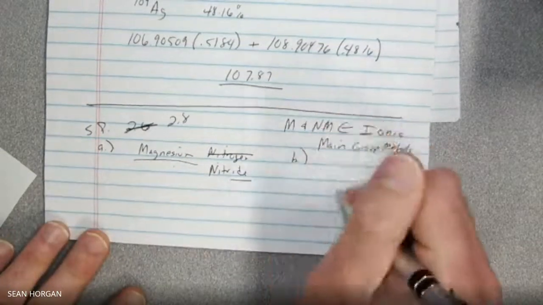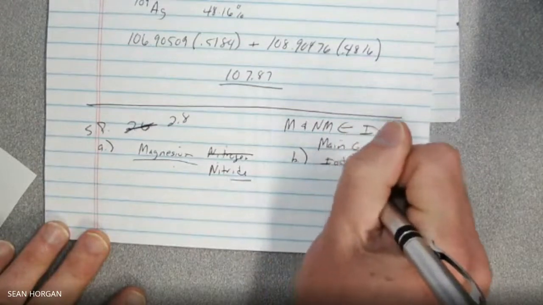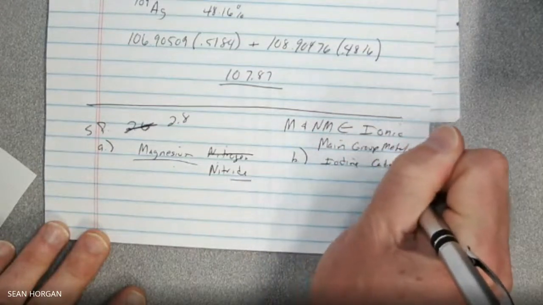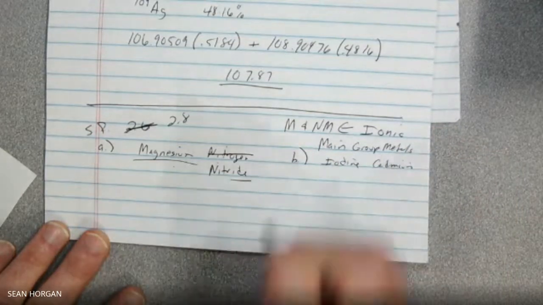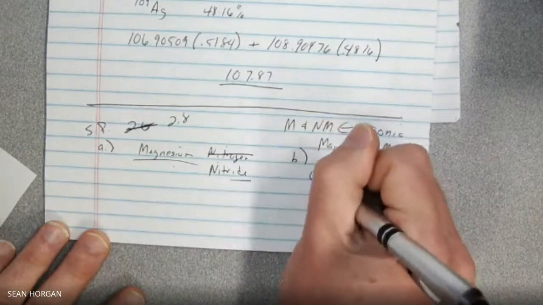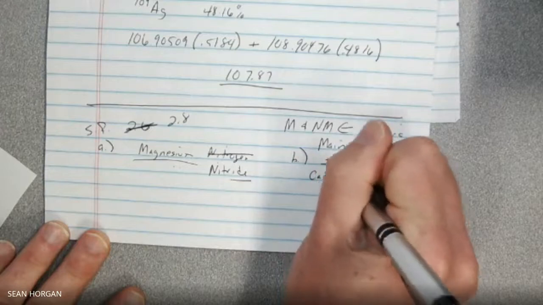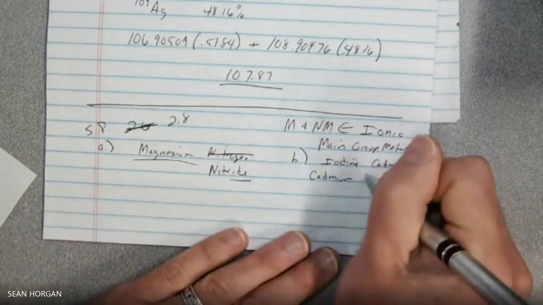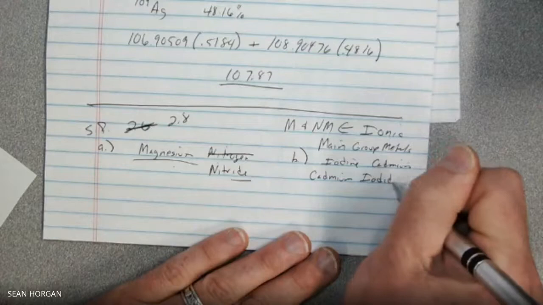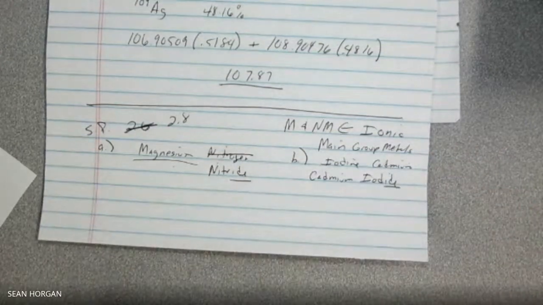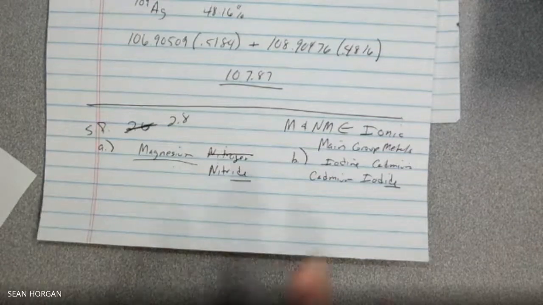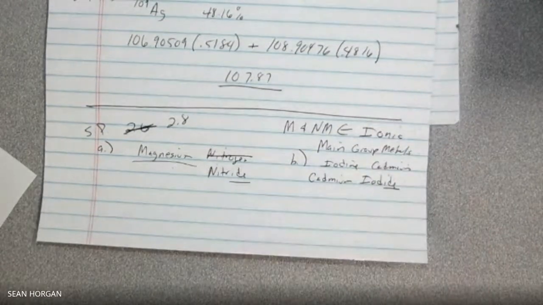B would be iodine and cadmium. Now cadmium is a little tricky, but we're going to assume it behaves like all the rest. So when we write the name of it, we should write cadmium first because it's a metal. You always write the metal first. And instead of writing iodine, we're going to write iodide. That lets us know that it's written second. And we always change the ending of the second element to IDE, whether it's an ionic compound like we have here, or what we call the molecular or covalent compound, which we'll talk about later.